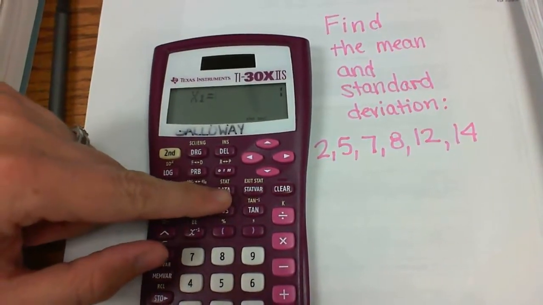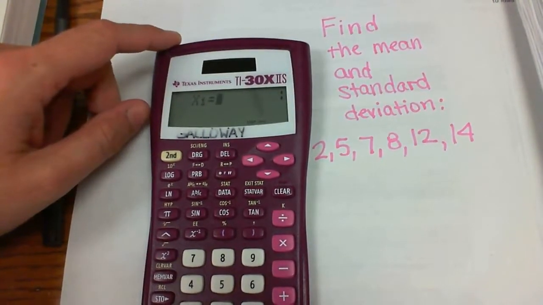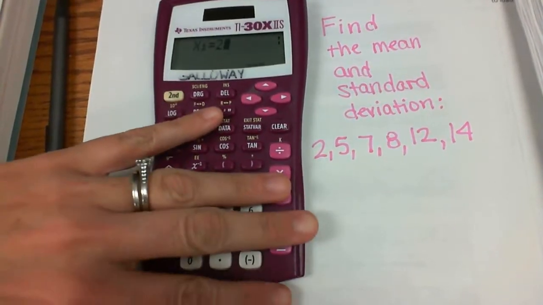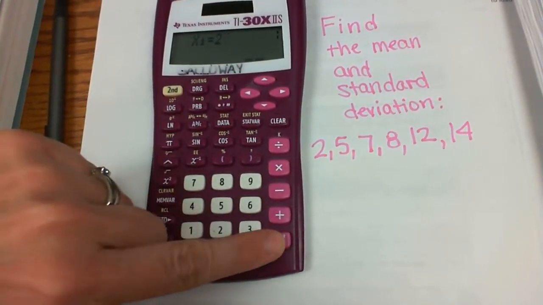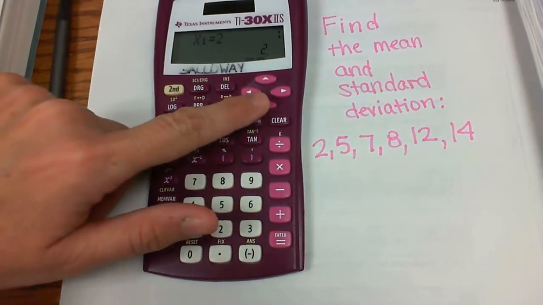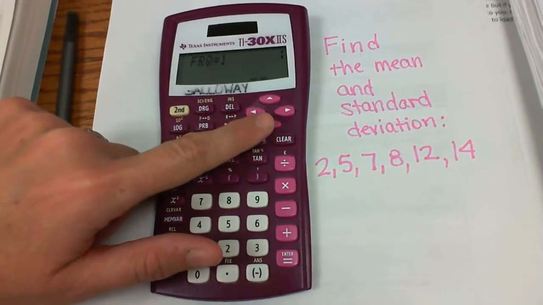Now go to data, and you should get this x1 value here. Our first value is 2. So I enter 2 and then enter, and then you arrow down. Actually, I don't even think you have to push enter. I think you can just arrow down.